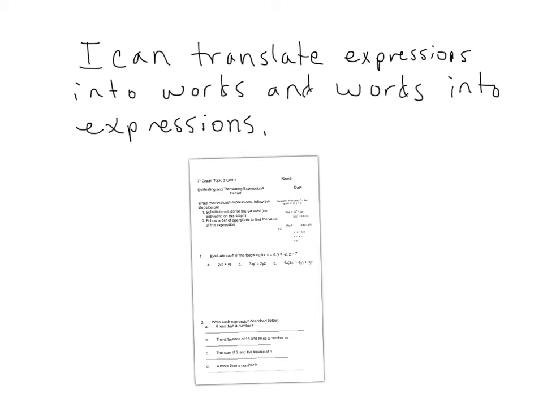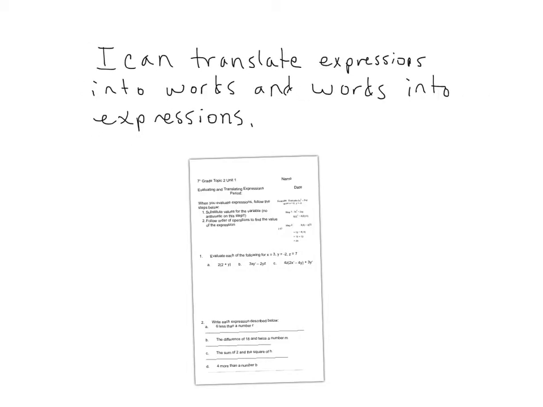Hey guys, so this is going to be a quick video in our I can statement, and I'd like you to have your math journal out and write this down, take a few notes with me, and then you can do this assignment. It says, I can translate expressions into words and words into expressions. That's all we're going to worry about in this little quick video and homework assignment.